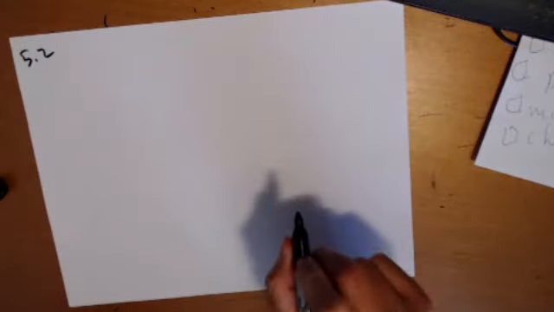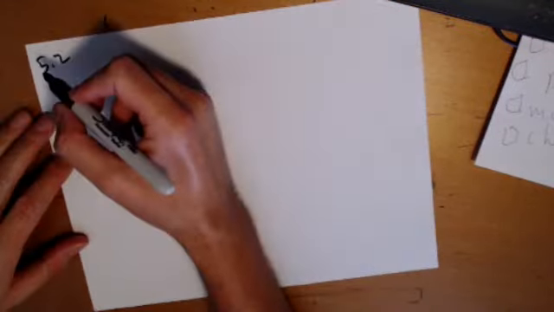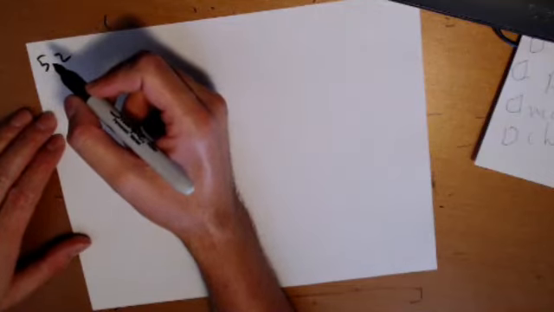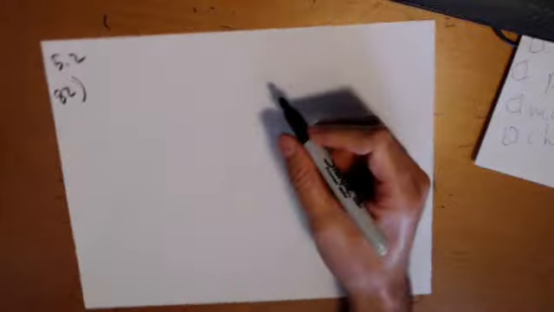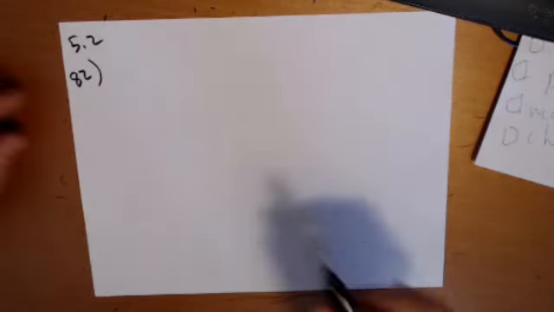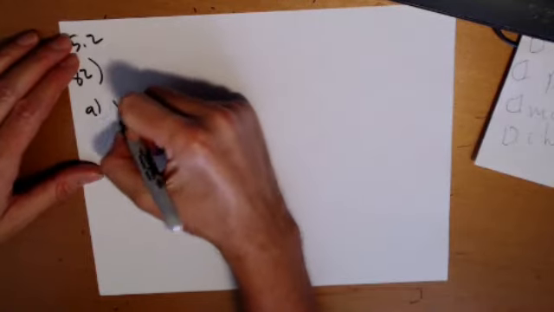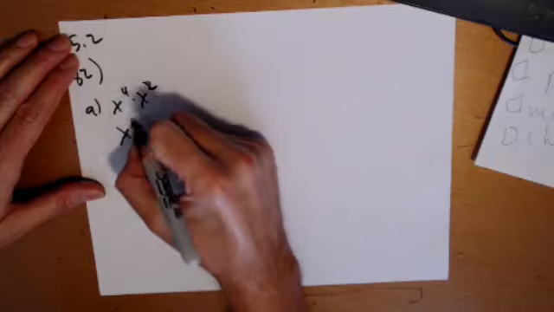Okay, so we are now in 5.2. And let's see, let's take a look at 82. I don't know. Again, I feel like this is pretty straightforward, if what I just said a minute ago made sense. So A, x to the 4th times x squared. 4 of them, 2 of them, 6 of them.